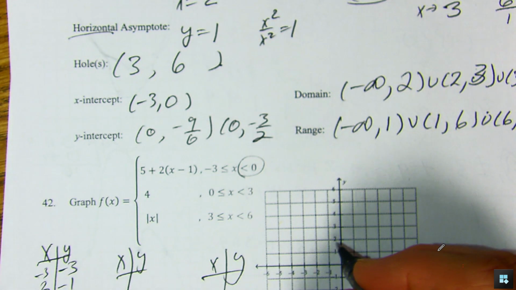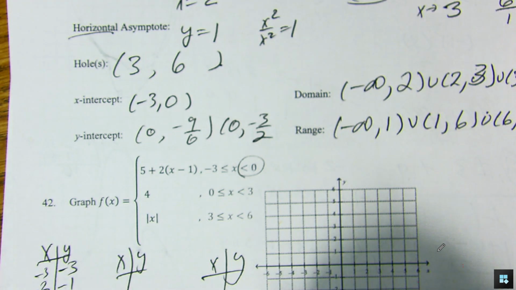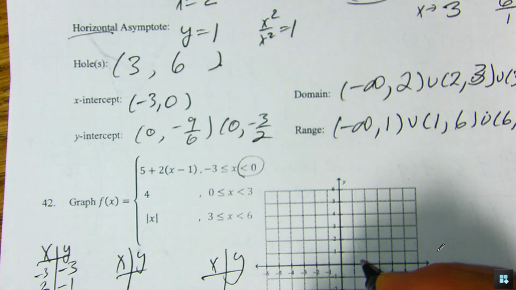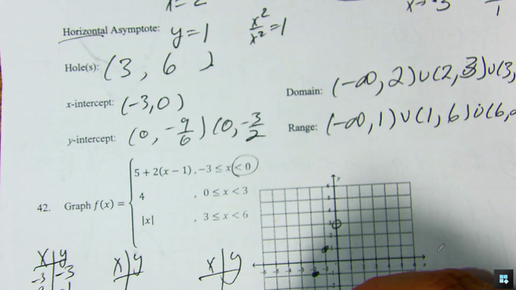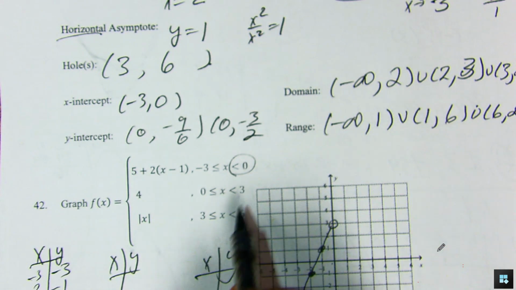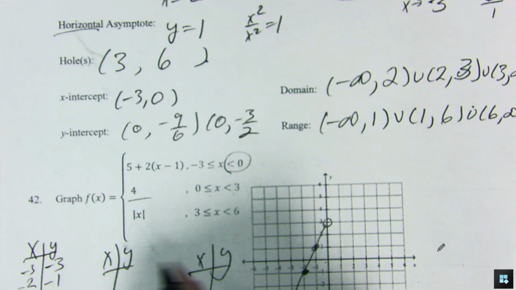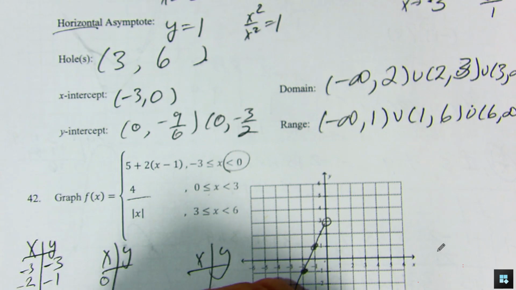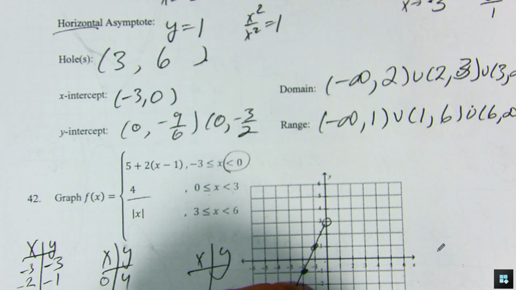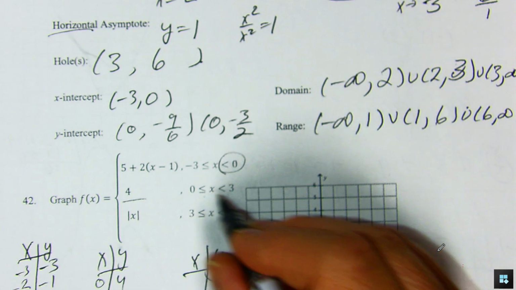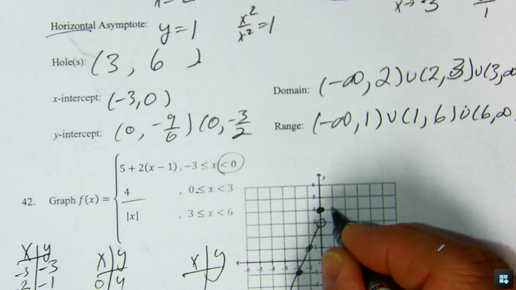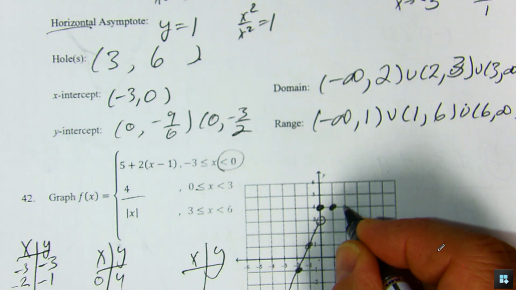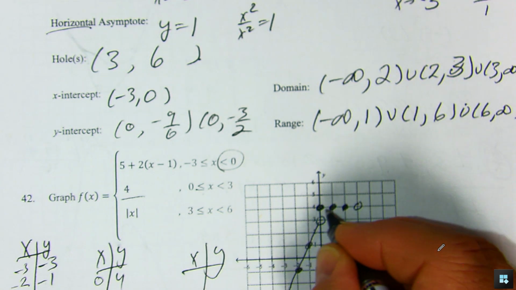So at negative 3, closed circle, negative 2, negative 1, negative 1, 1, 0, open circle. So there's the first part graphed. Second part is just 4 from 0 to 3. So at 0 it's 4, full dot, 1 full dot, 2 full dot, 3 open circle.